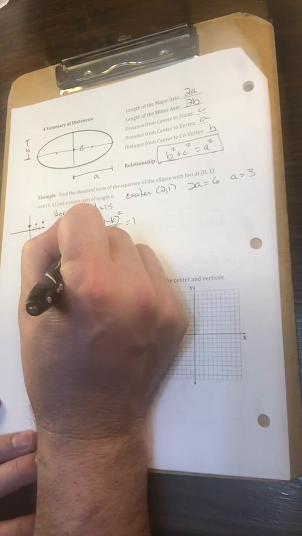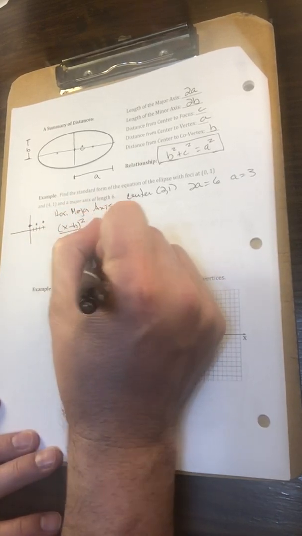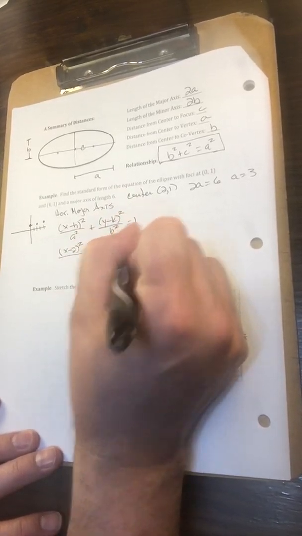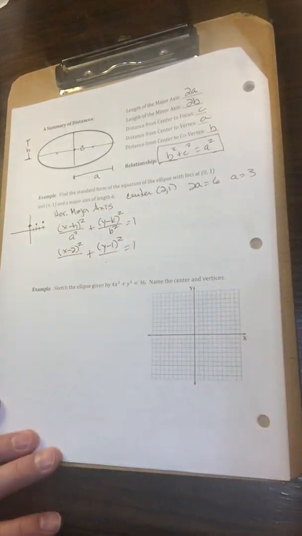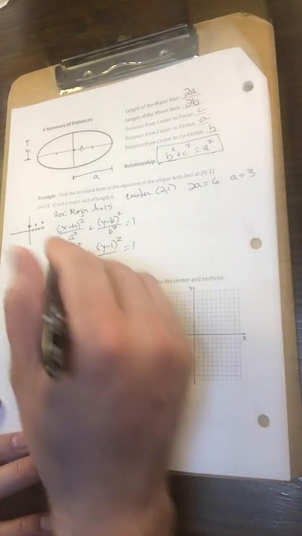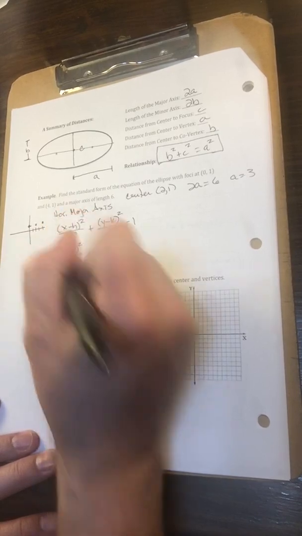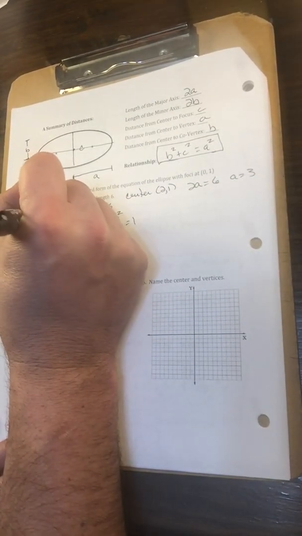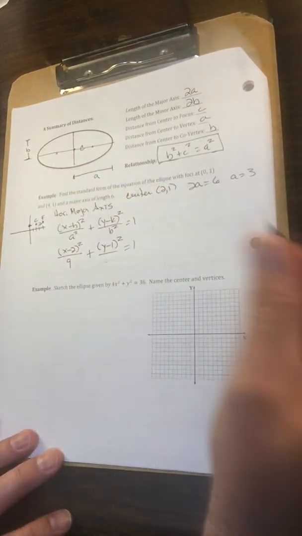Okay, so from the center, which is at (2, 1), that gives me this information. (x minus 2) squared, and then I have (y minus 1) squared. As soon as I find a and b and square them, I'm done. I got my equation. Well, a is 3, so this is clearly going to be 3 squared. It's 9. All I got to do is find b. Well, this distance was a center to a focus, and it was 2.